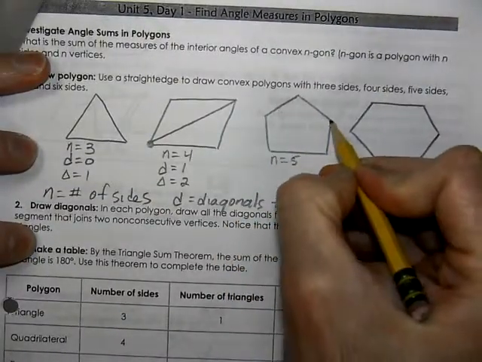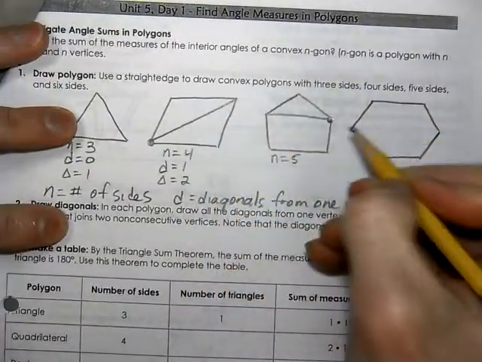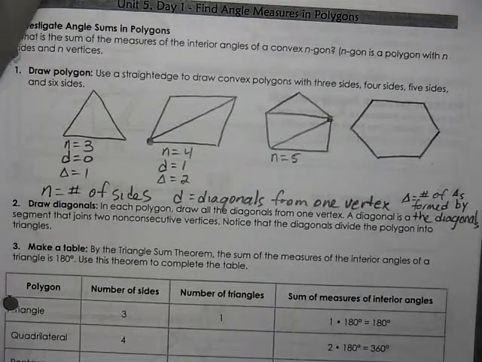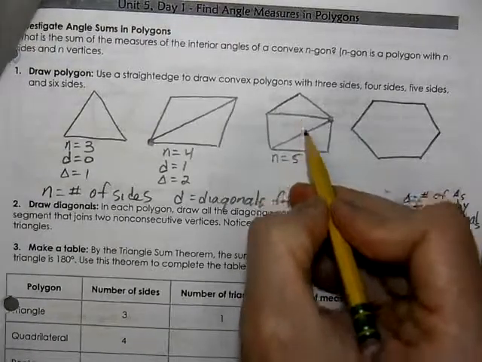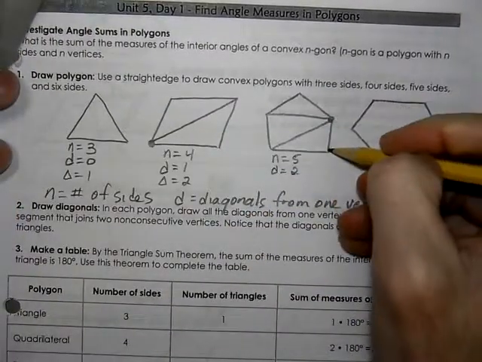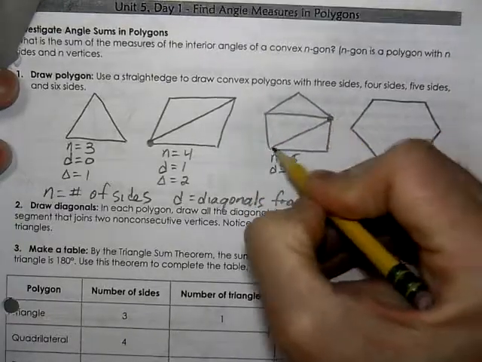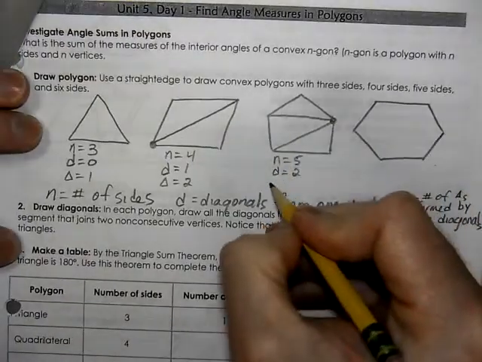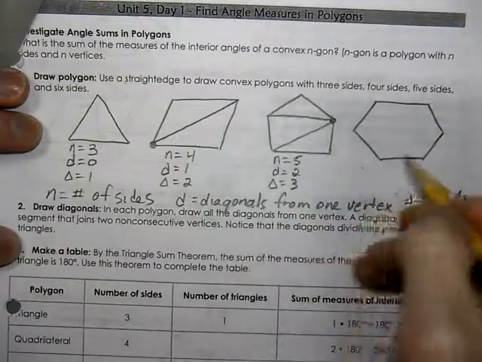Five-sided shape. Pick any vertex that you wish. Draw on your diagonals. Those are segments to other vertices through the inside of the shape. So there's two diagonals. Remember that a side is not considered a diagonal. It's only to the other vertices. It's called the non-consecutive vertices. The number of triangles formed would be 3.